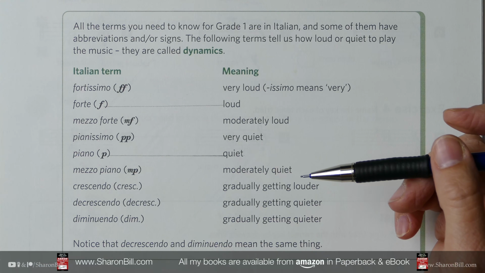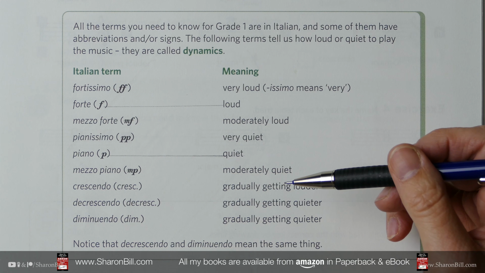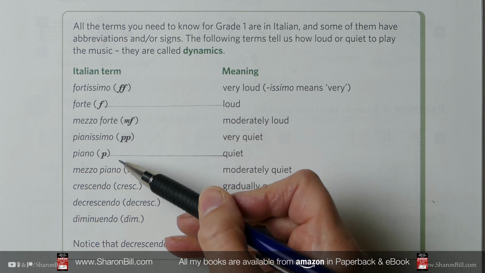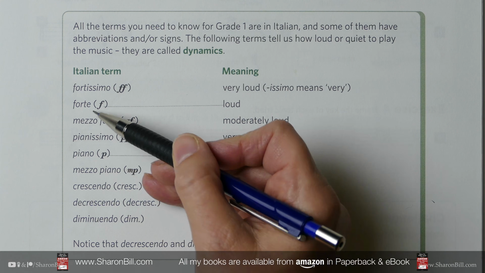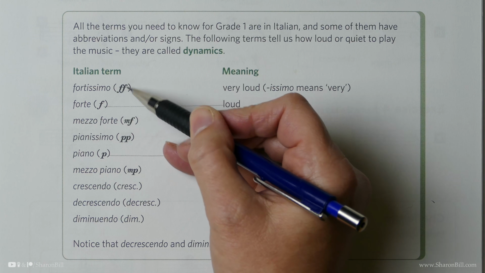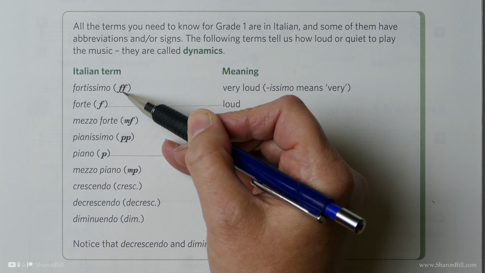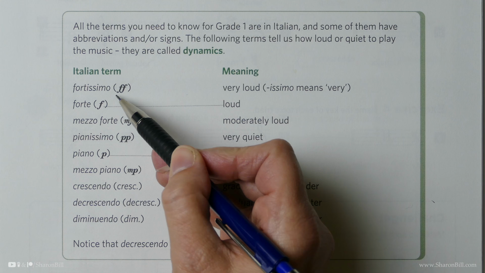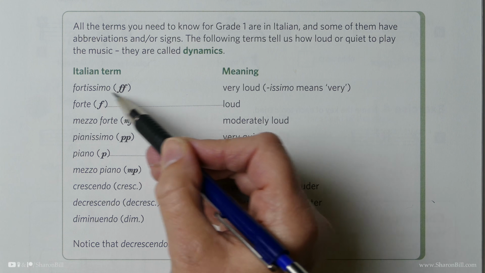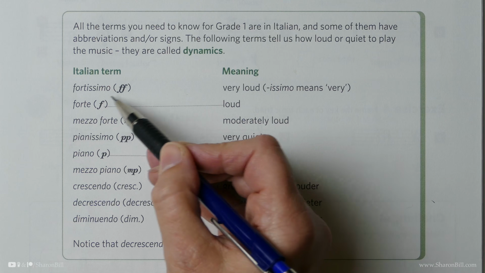And then we can extend degrees outside of that. So P is short for piano, F is short for forte. If we double up on that, so FF, it looks like loud, loud. We just say issimo. So instead of forte, we say fortissimo. Issimo is extra, more.